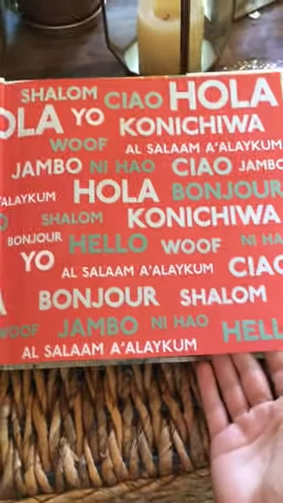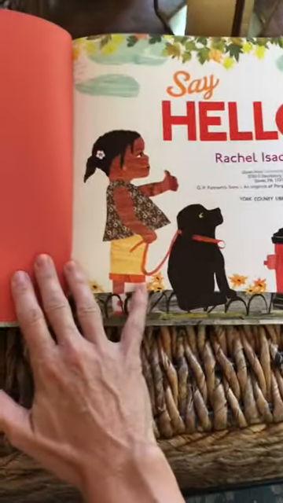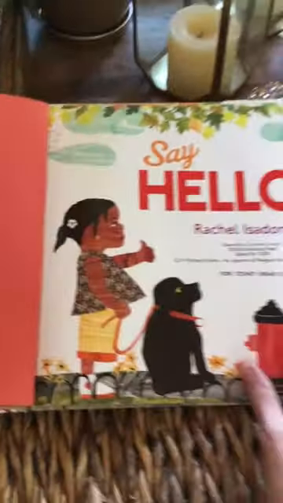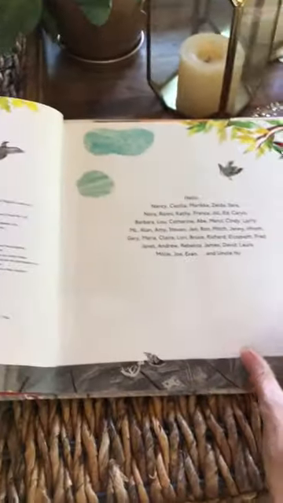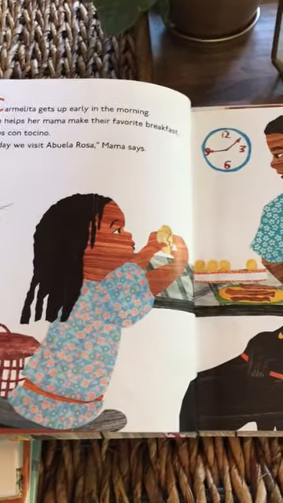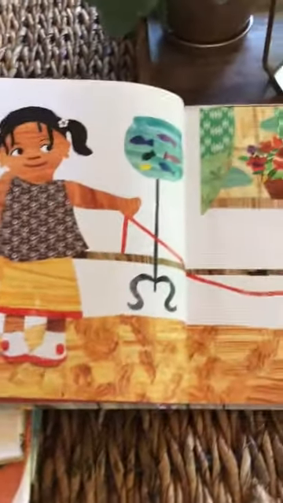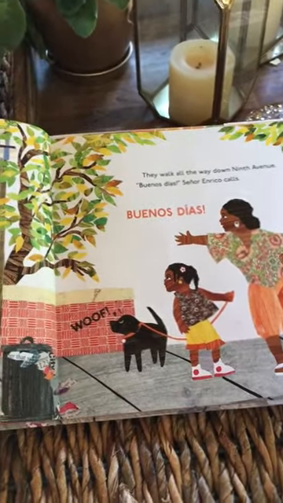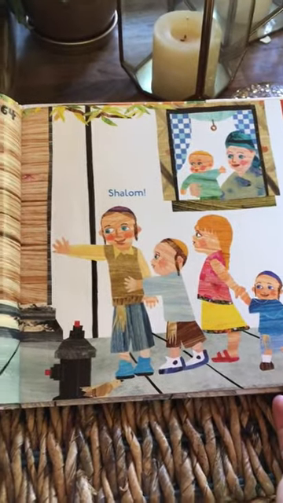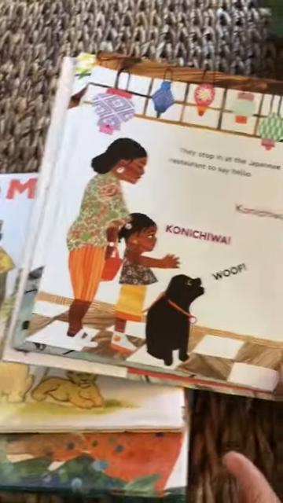It has how to say hello in many different languages. And so you just see it. It's based on a story. And this story is about an abuela. So we have a Spanish culture. But you can see that they're visiting people in their neighborhood from different cultures, and we're saying hello to them.